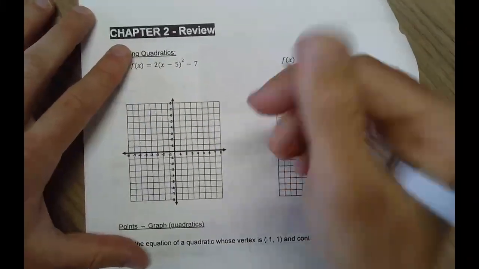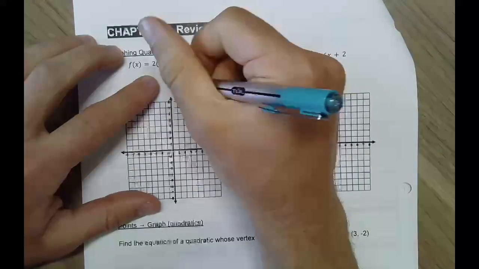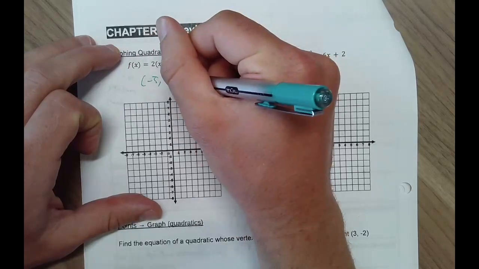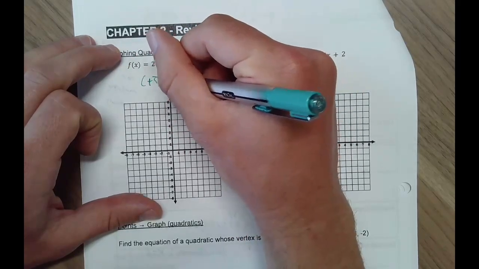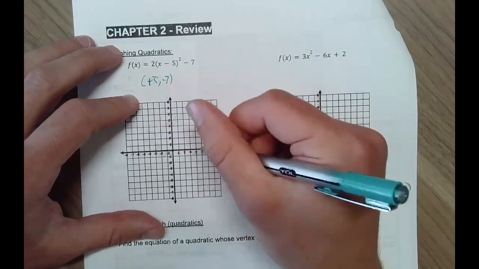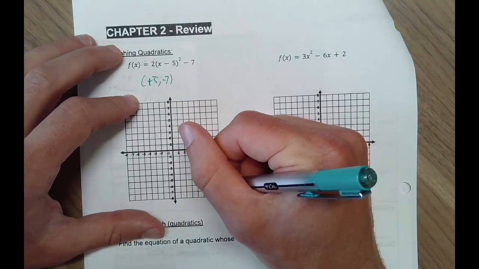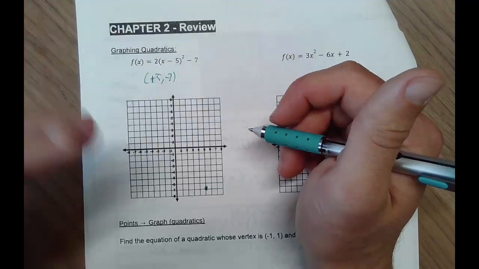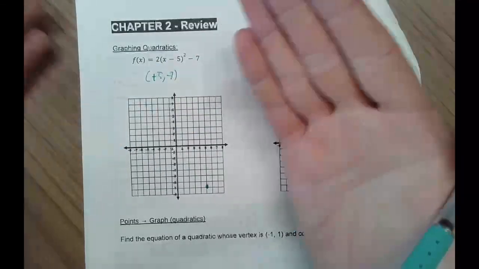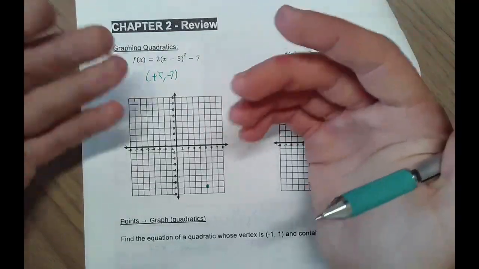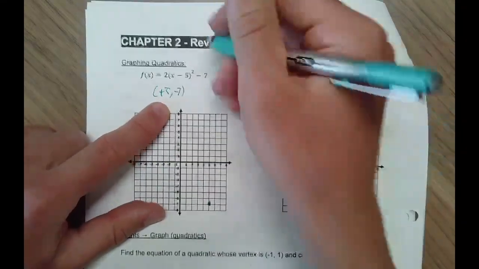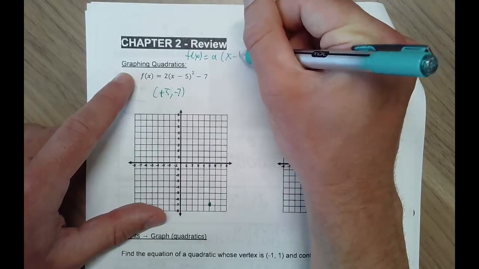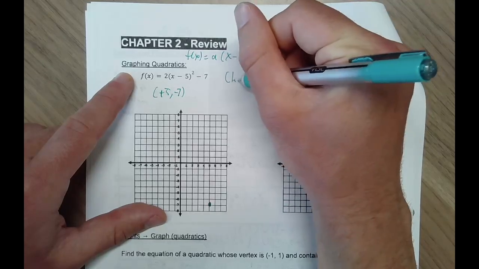2 times the quantity x minus 5 squared minus 7. This is in vertex form. So my vertex is going to be 5 comma -7, which would be right here. And then if I was going to graph this, if I was asking for a rough sketch, or you were just choosing a graph from multiple choice, for example, the next good step after you got the vertex from here, right? This is f of x equals a times x minus h squared plus k, where the vertex is h comma k.